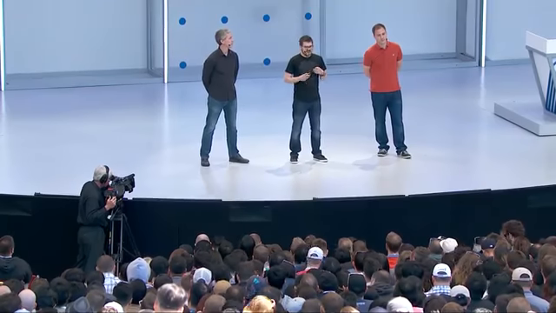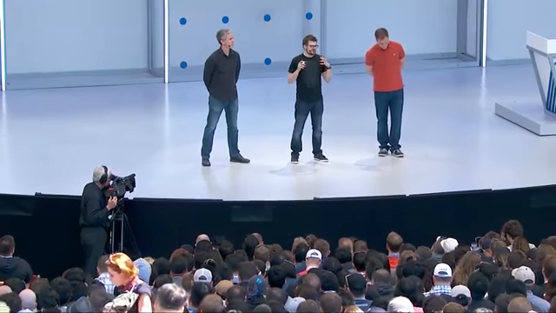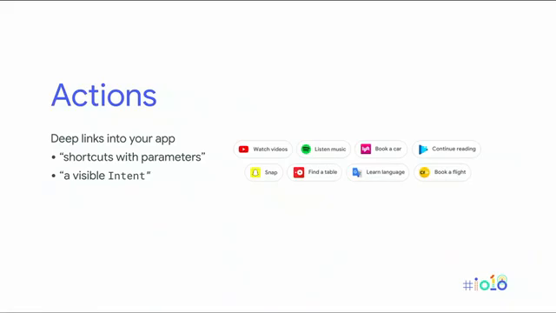Related to slices is actions. You can think of these as shortcuts with parameters. Roman likes to think of them as visible intents. This is essentially a deep link into your app with some additional payload. It's not just a link to music, it's a link to a particular album or something like that. And you saw these as well in the keynotes, showing up in a predictive space inside our app launching experience.